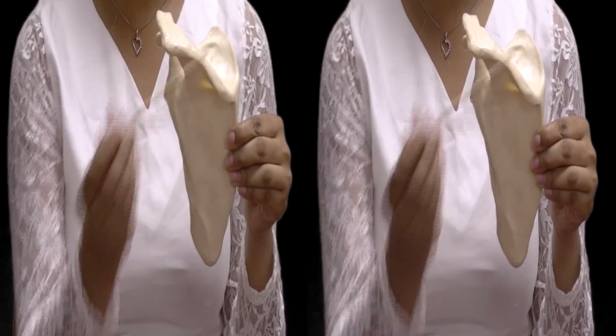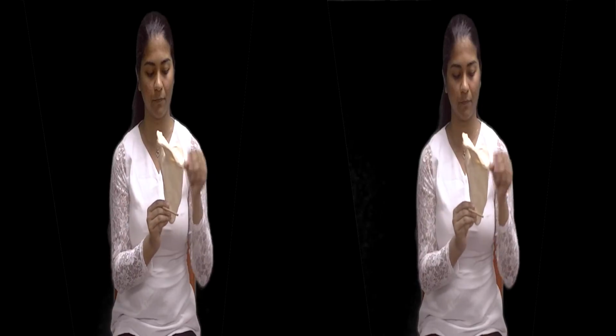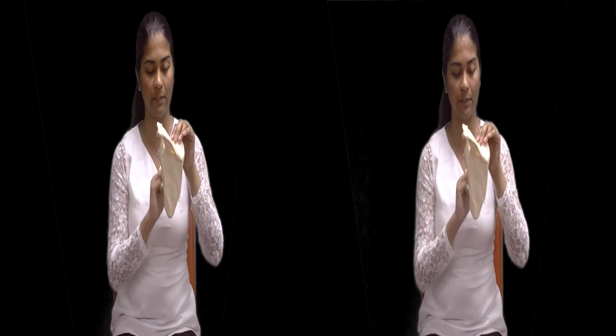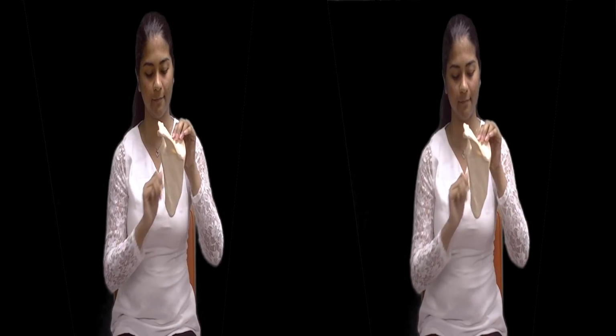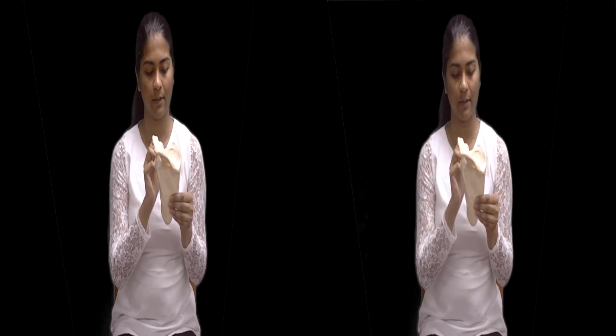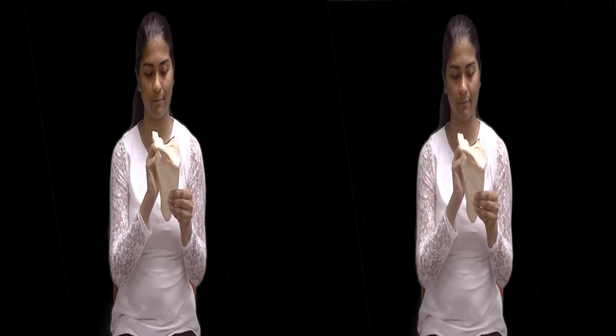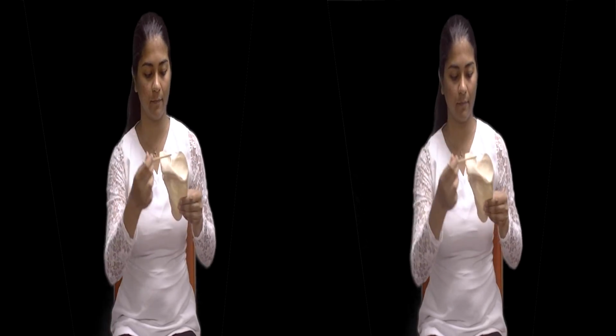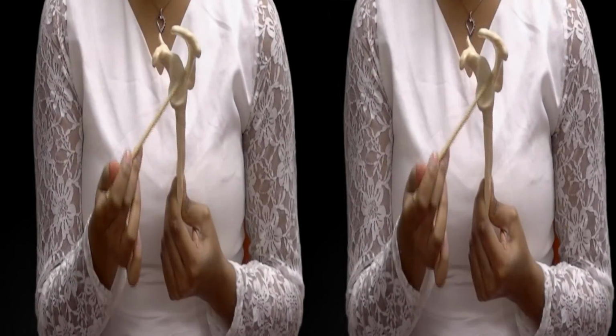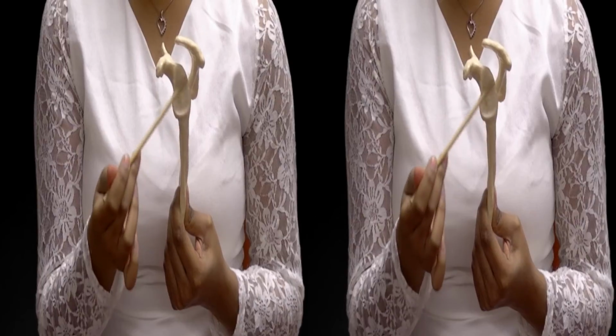Spine, lateral border, medial border, inferior angle, superior border, superior angle, scapular notch, and the glenoid cavity.